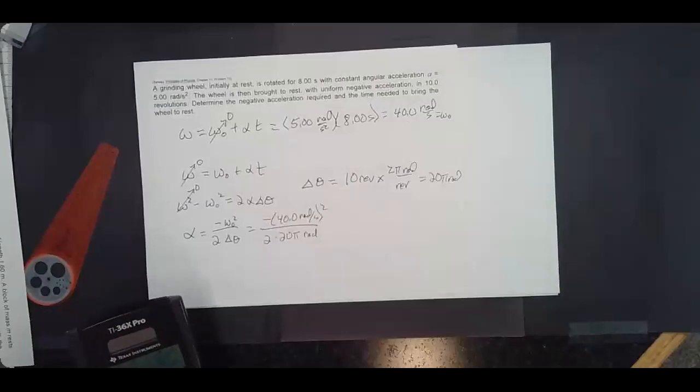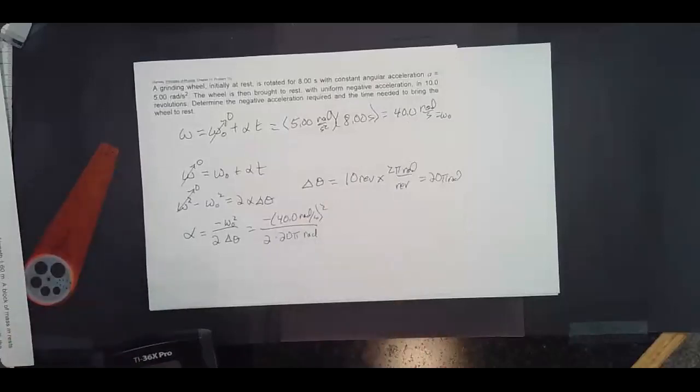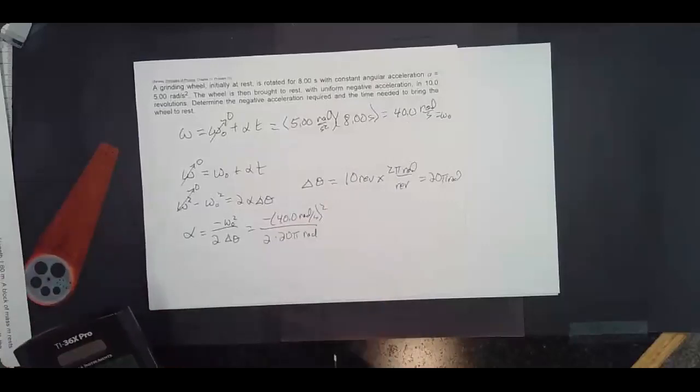I like to estimate what the numbers are going to be before I do them, because if I punch it in wrong and end up with something haywire, this will be a way of checking it. 40 pi.